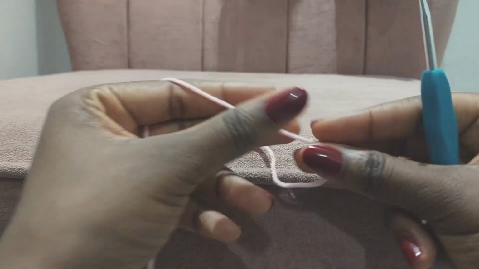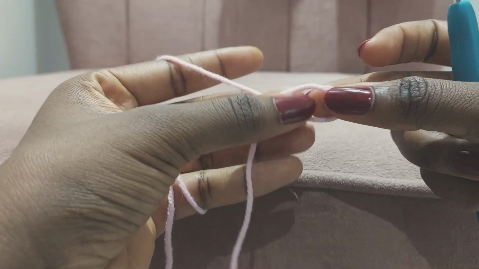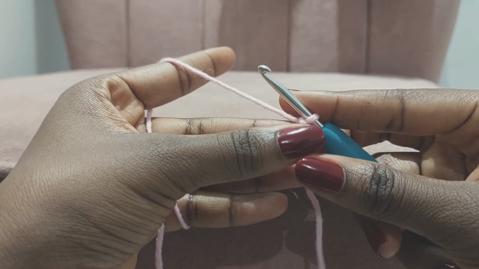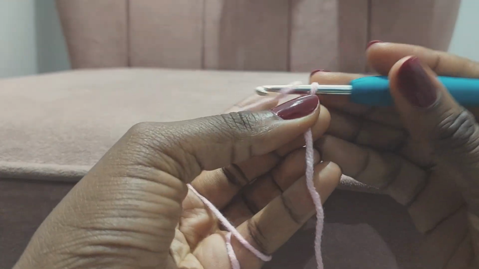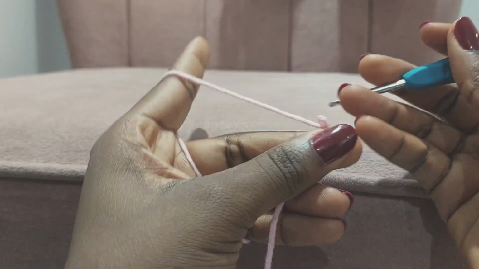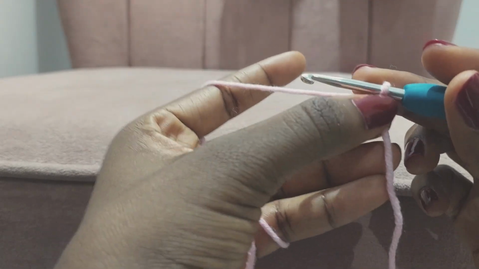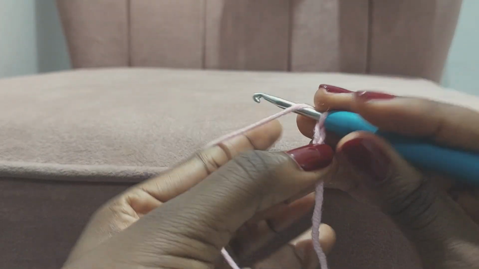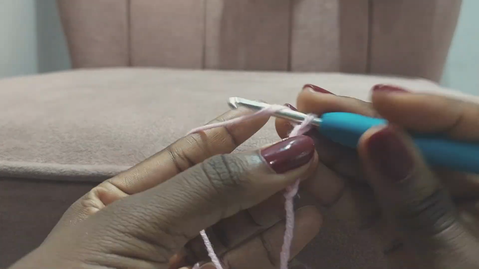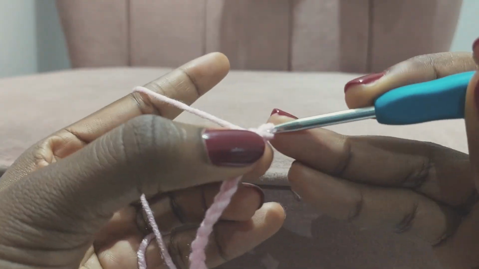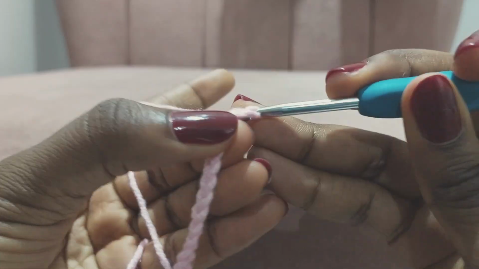So this pattern starts with a foundation chain. We've already learned how to do foundation chains in previous lessons. As you can see, the number of chains depends on the size that you are making this crop top for. This creator also included a helpful sizing guide so that you know exactly how many chains to make for the size that you're going for. She also tells you what crochet hook that she uses and what size of yarn that she uses, so you can plan accordingly. So because I'm just giving you a short tutorial, I'm not going to make the full 40-something or 50-something chains. I'm just going to make 20 chains to show you.